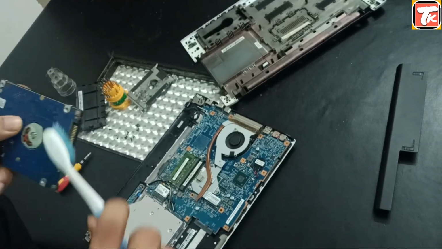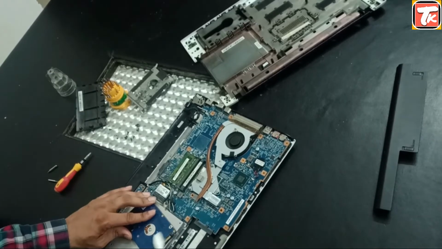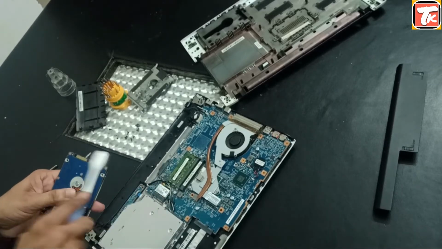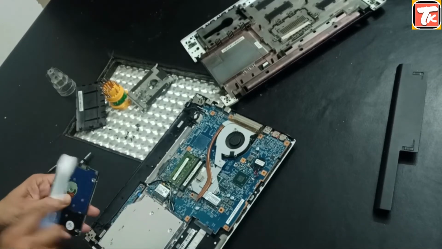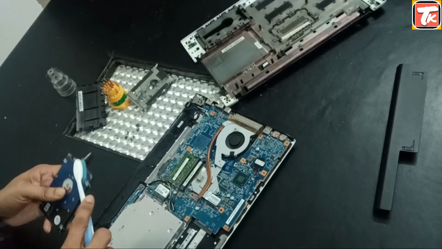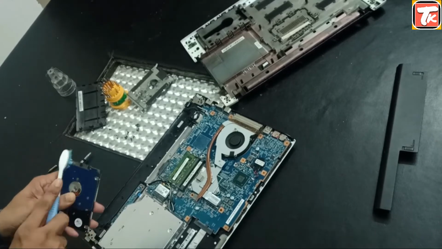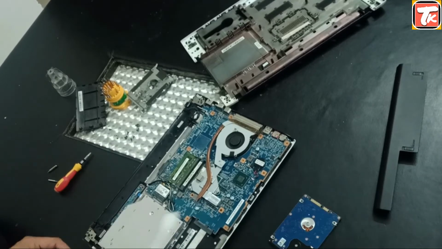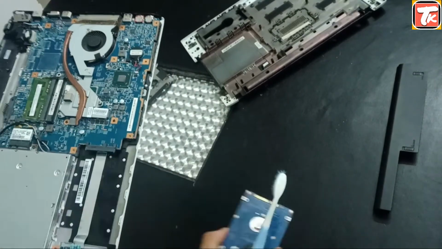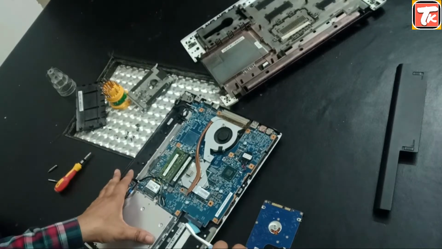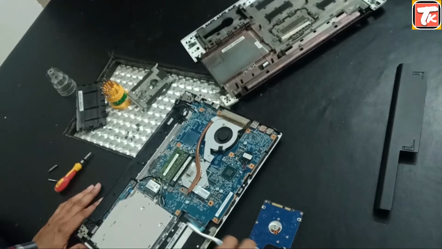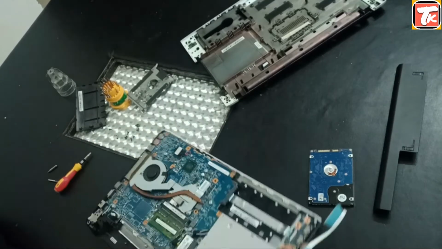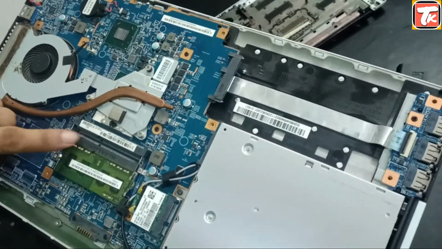Here we can use a rubber or brush to clean the hard disk track. We also need to clean the hard disk slots. Now we need to clean the slot and track of RAM.